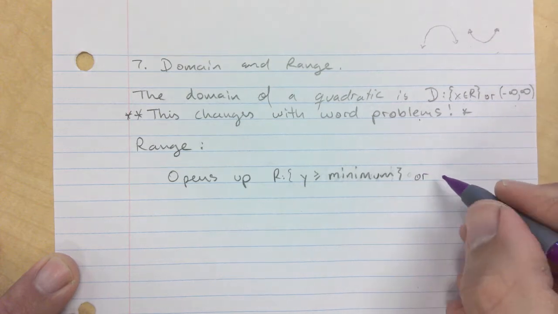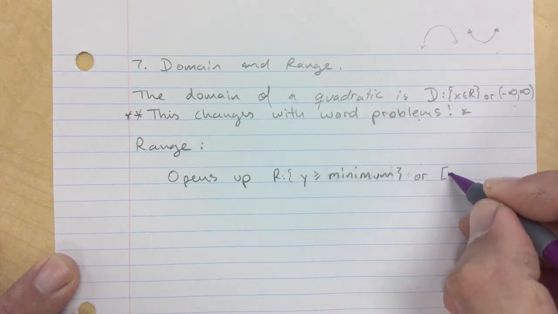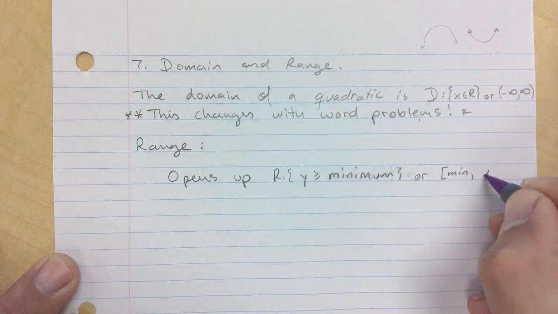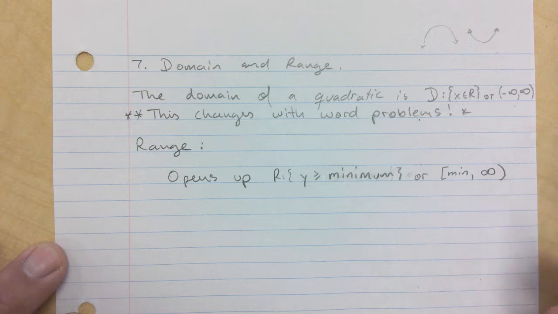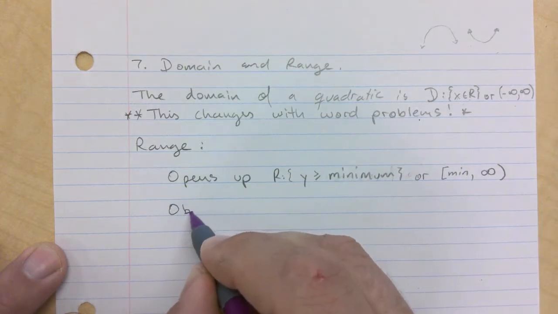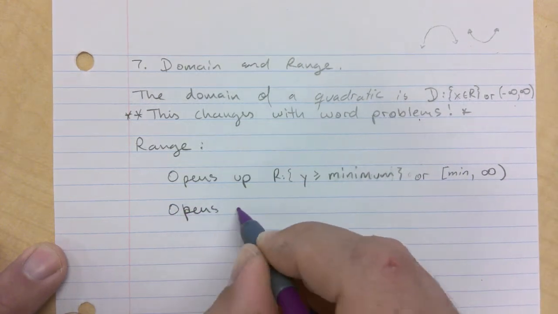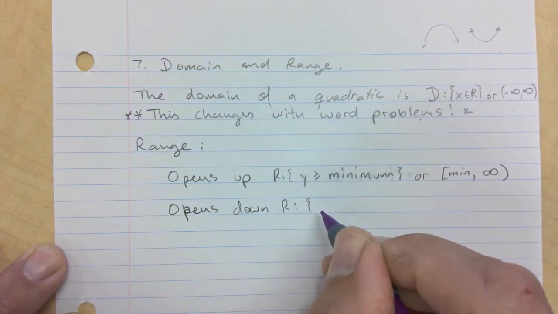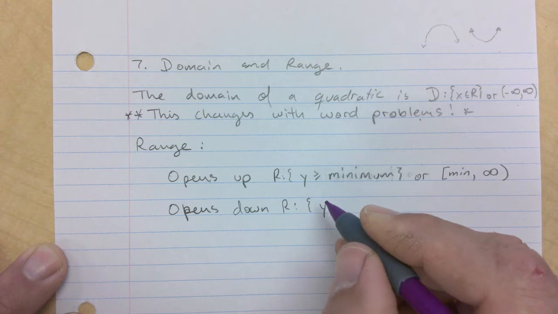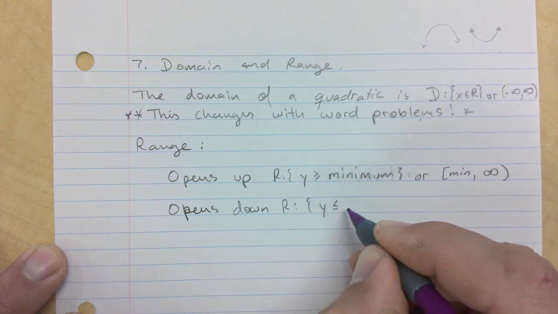Or you'll write it like that. If it opens down, the range becomes y is less than or equal to max.